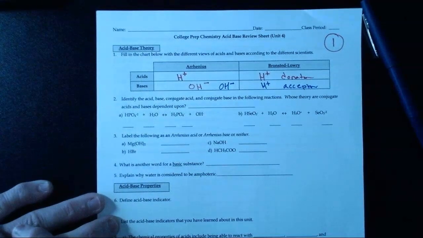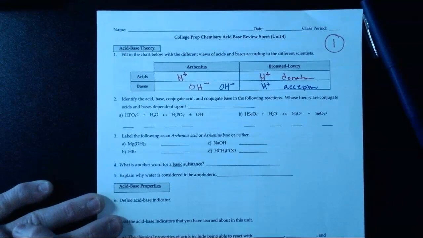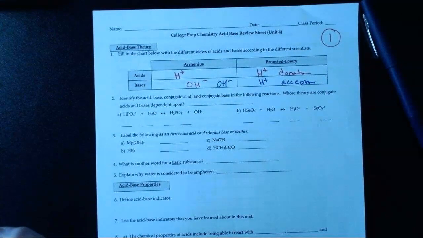So let's take a look at number 2. Identify the acid, base, conjugate acid, conjugate base, etc. for the following reactions. In whose theory do we have conjugate acids and conjugate bases?